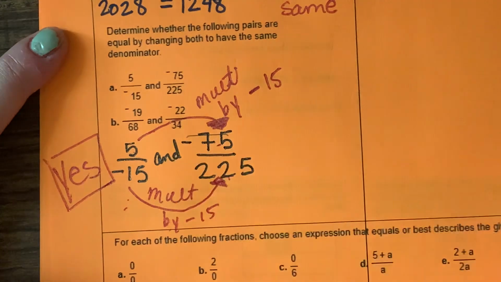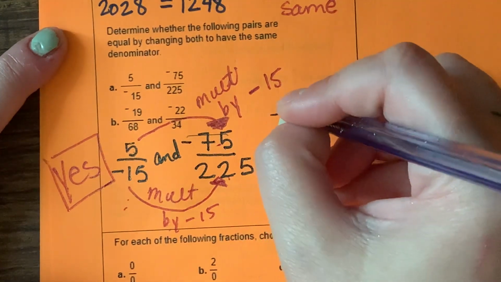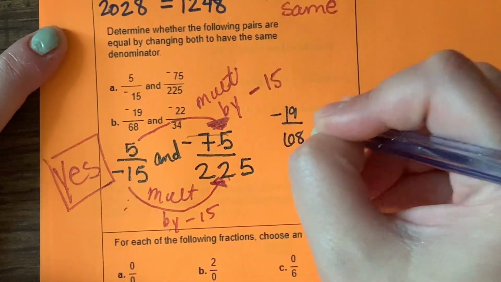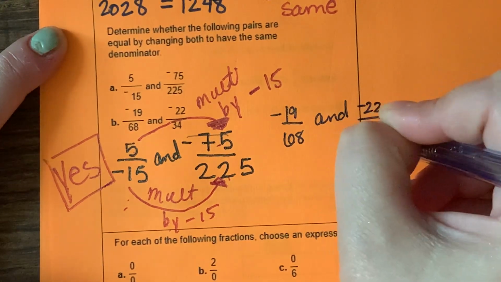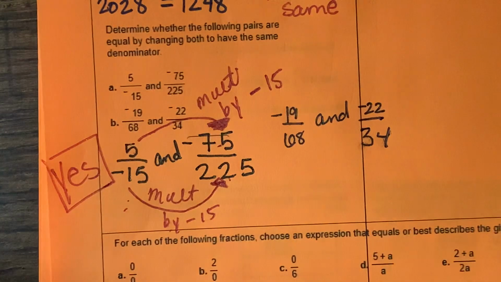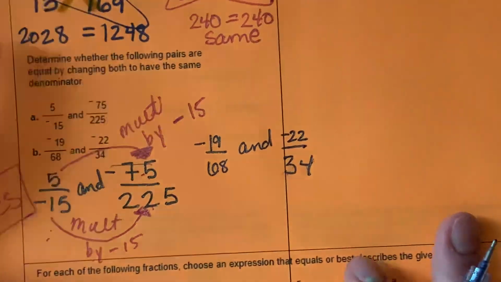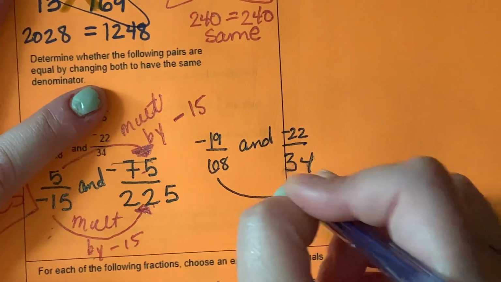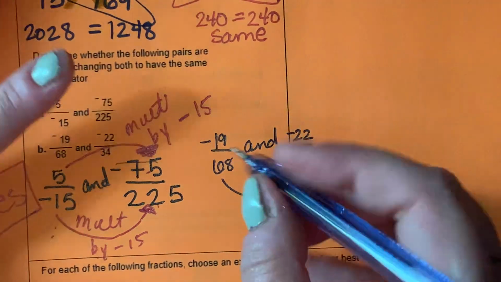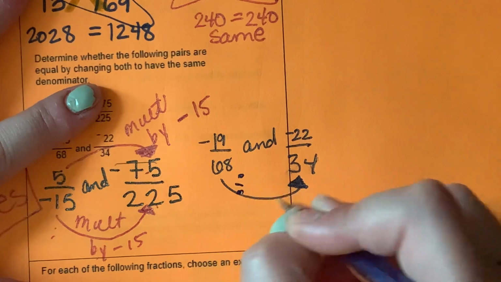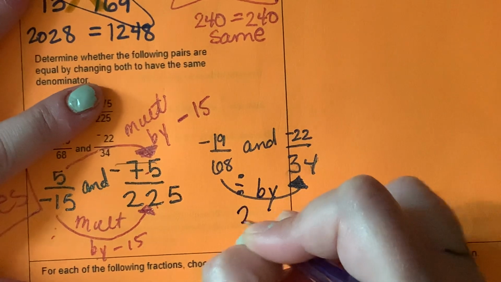Let's try part B. Part B says negative 19 over 68 and negative 22 over 34. Okay, well, from 68 to 34, we don't multiply anything, but I think we could divide by something. We could divide by 2.